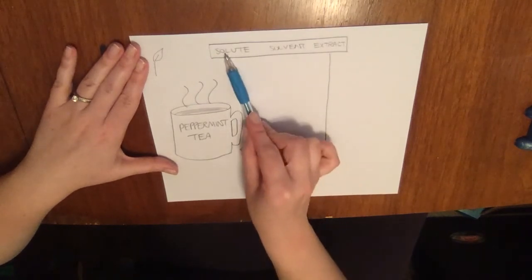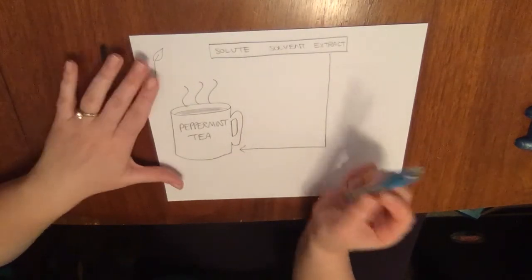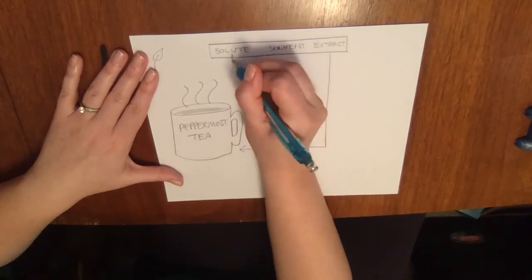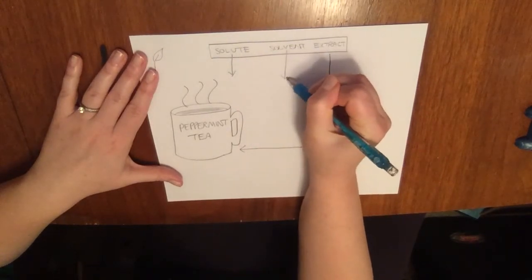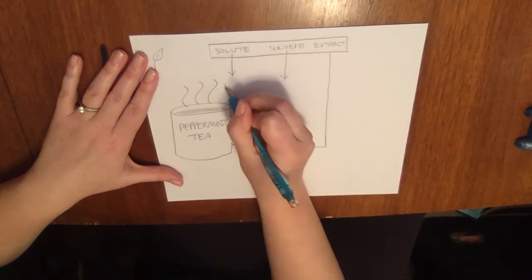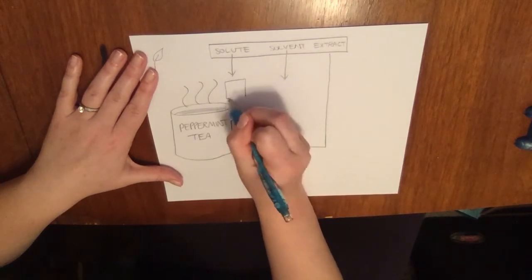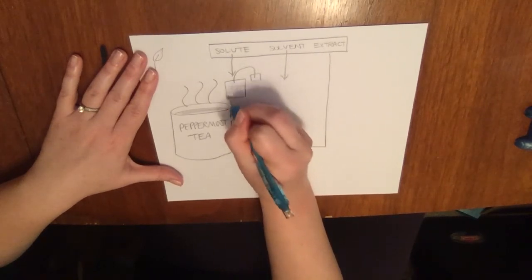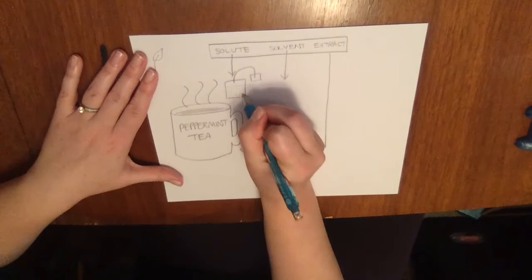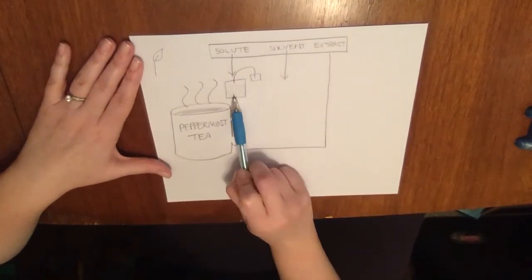And then what are the solute and the solvent? Well, the solute is the thing that you put into the solvent. So the solute would be the crushed up peppermint leaves, or you might commonly think of them as your tea bag, right? And what do we put the tea bag into?